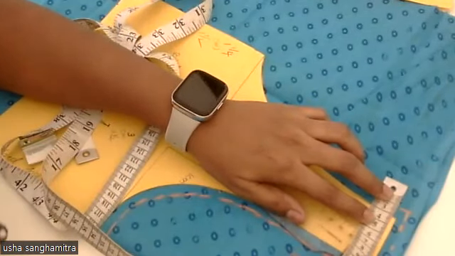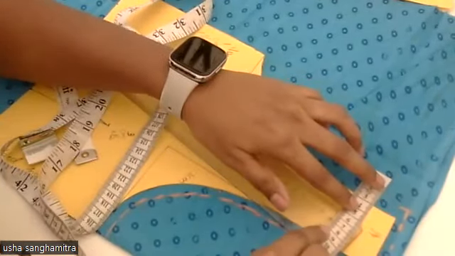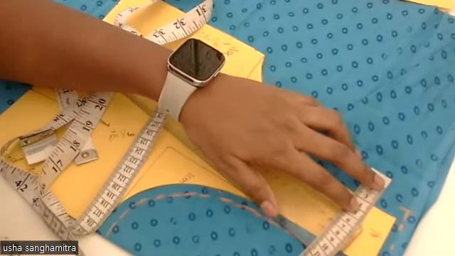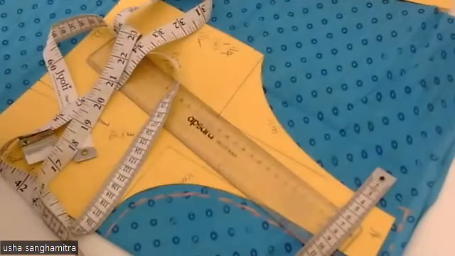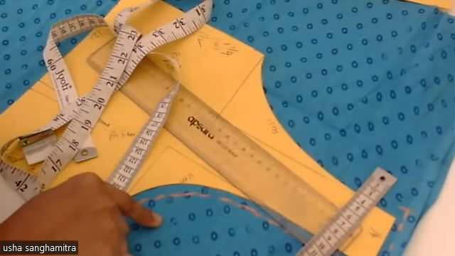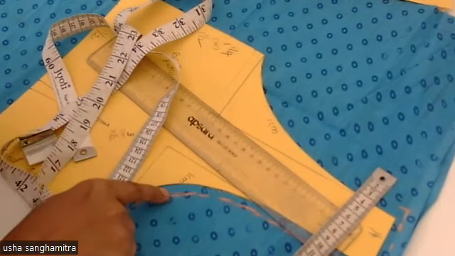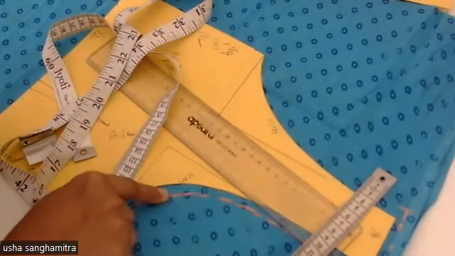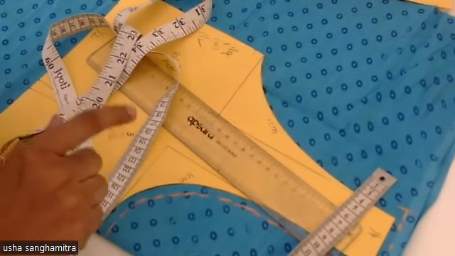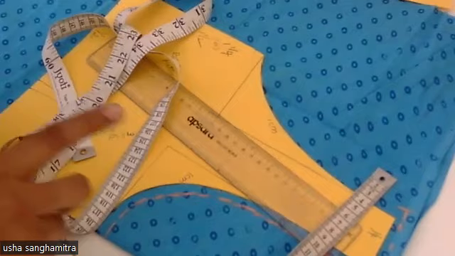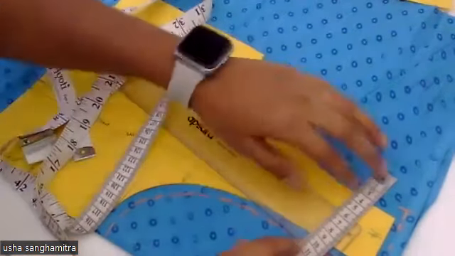Ma'am, for lining blouse also same measurement? Yes, lining also same measurement. Whatever marking I am doing, you have to do that on the lining. Place the patterns and do the marking on the lining part and then cut the linings. Later you go with the main fabric. Place those lining cuttings on the main fabric and just do the cutting.